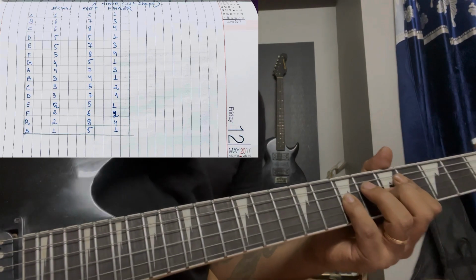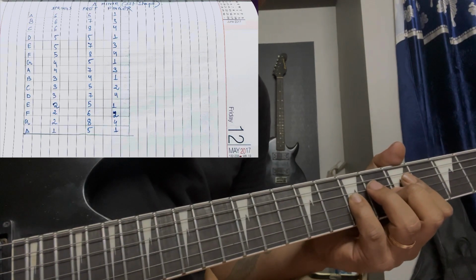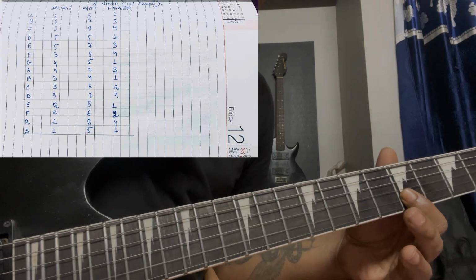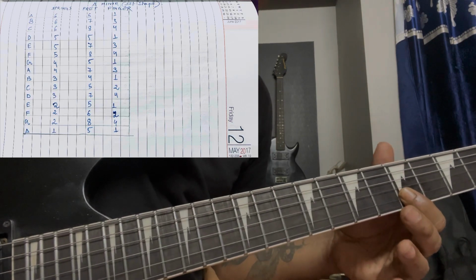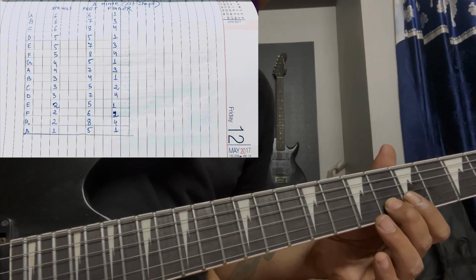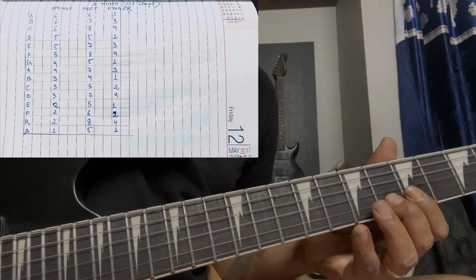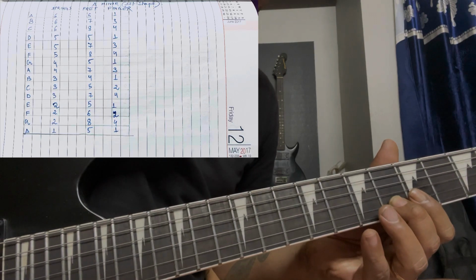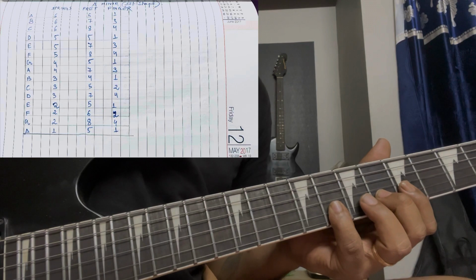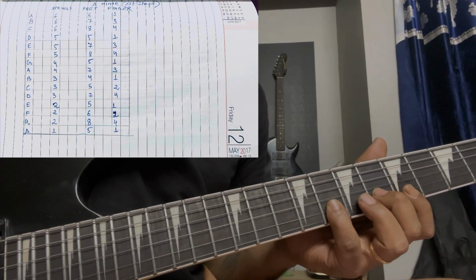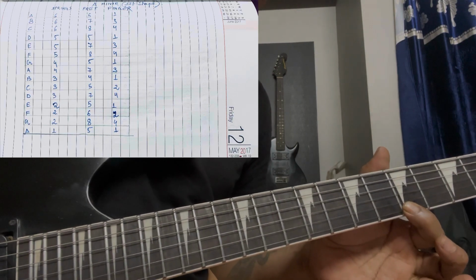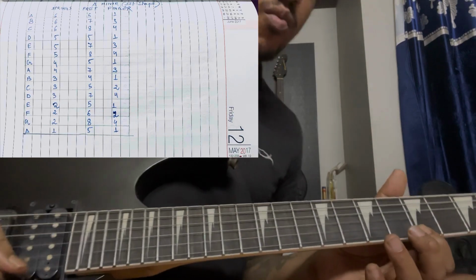Okay, then we have the 2nd string, 5th fret, finger number 1, which is the E note, followed by the F, which is 2nd string, fret number 6, finger number 2, followed by the G note, which is the 2nd string, fret number 8, finger number 4. Okay, then finishing at the 1st string, fret number 5, finger number 1.